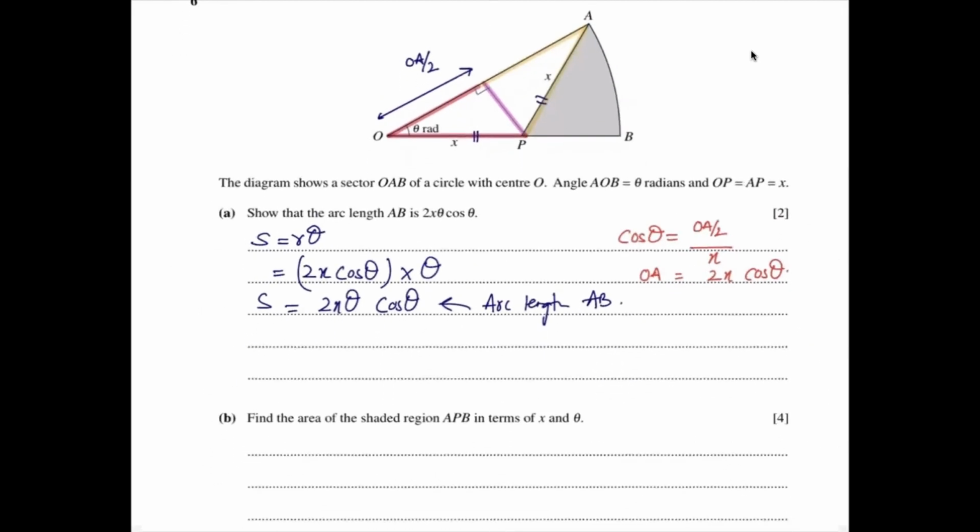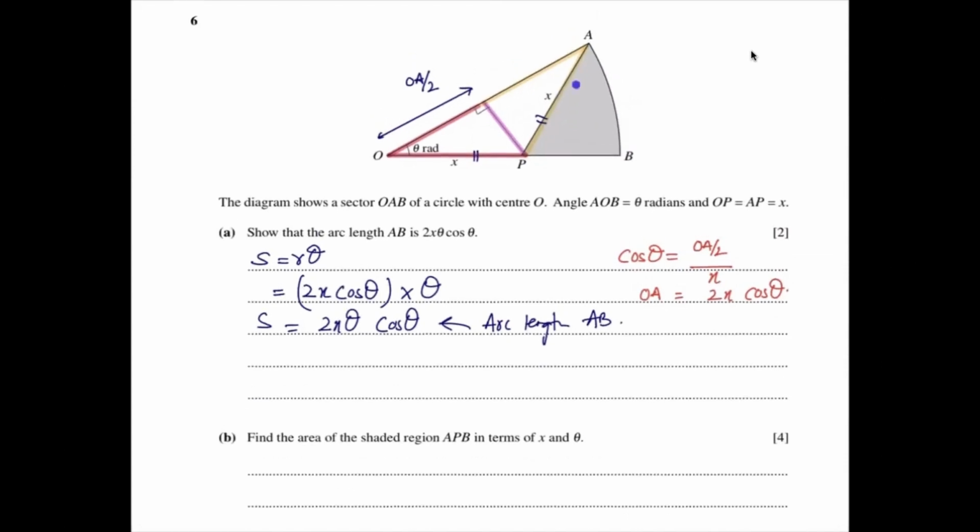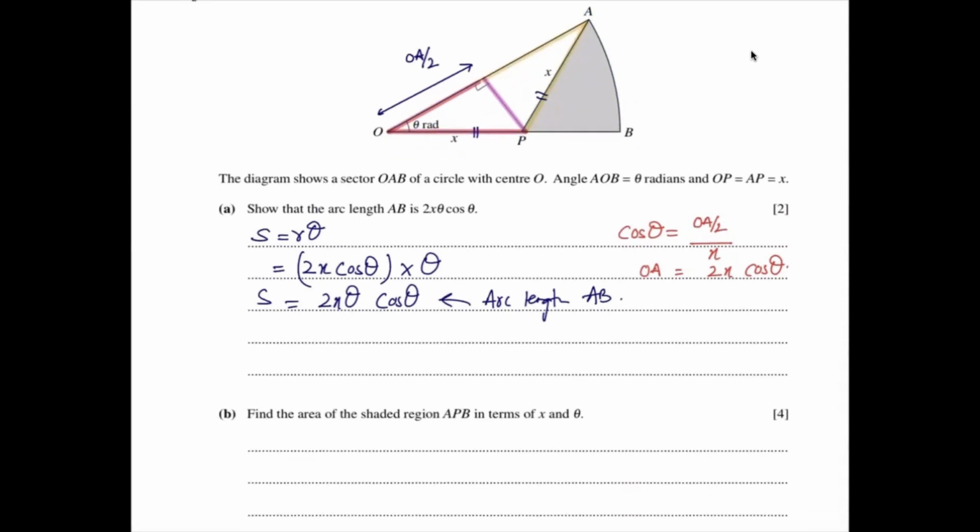The second part says, find the area of the shaded region APB in terms of x and theta. So the shaded region is this region. We need to find this area. The thought process should be to find the area of the sector minus the area of the triangle OPA to get the area of the shaded region.